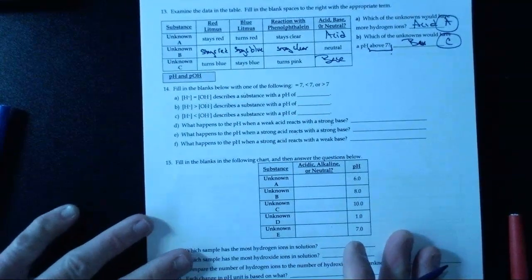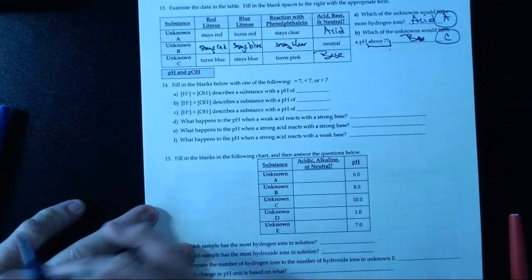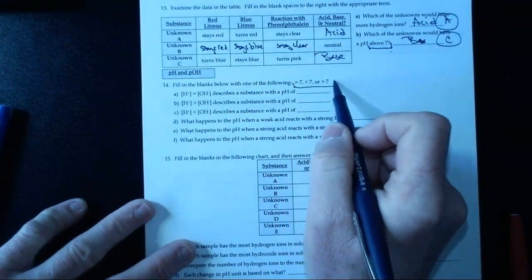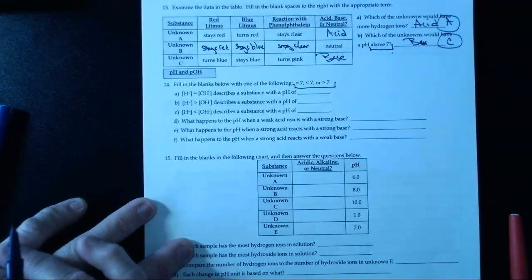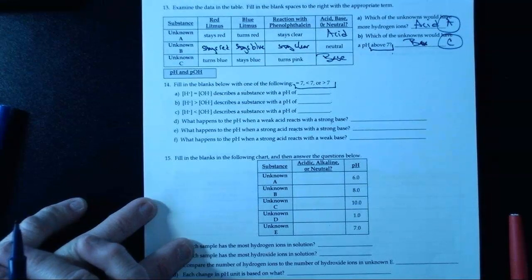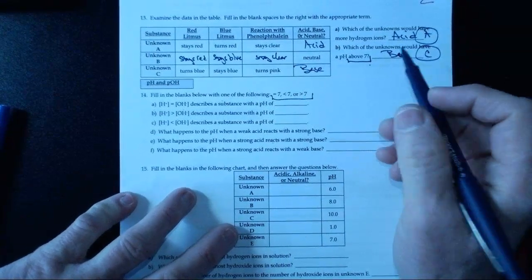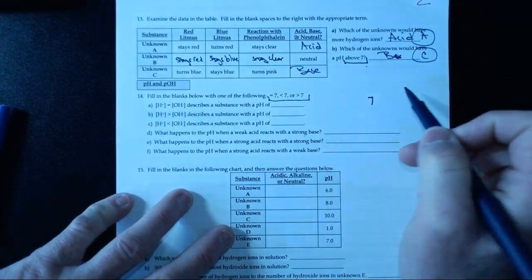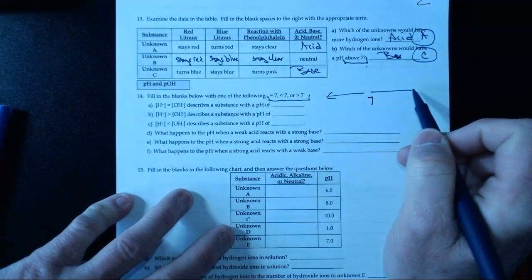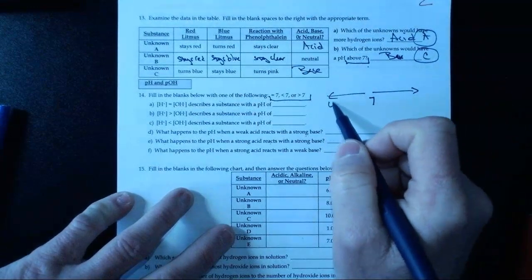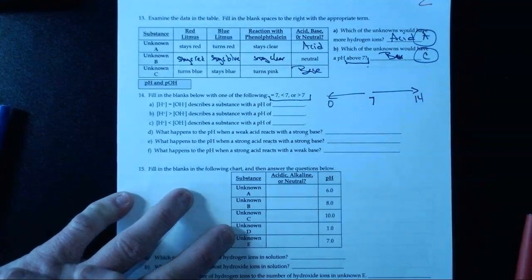All right, so moving on to pH and pOH. Here we have to fill in: do we have equal to 7, less than 7, or greater than 7? Let's think about our pH scale really quickly. We have 7 in the middle, 0 here, 14 here.